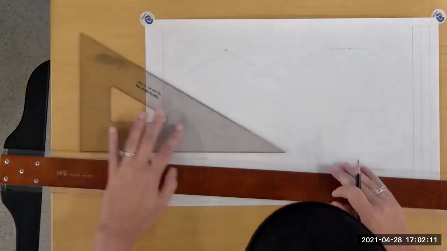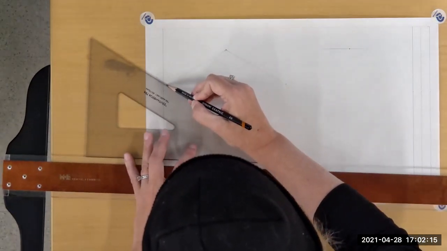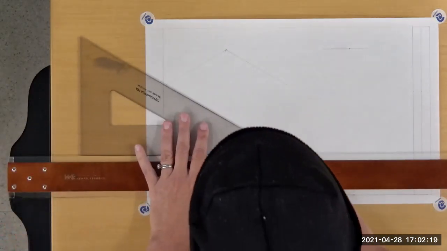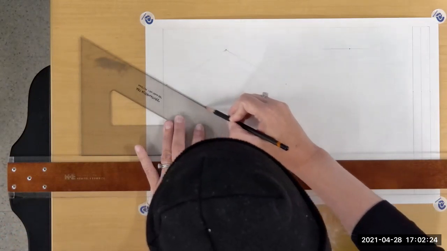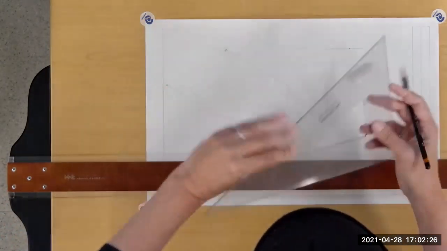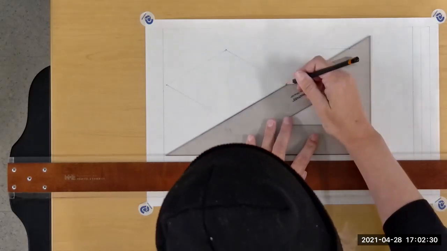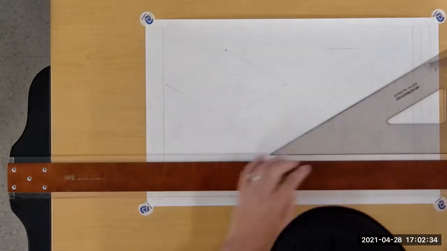And I can do the same thing as long as I'm careful, and I have my T-square nice and square. I can draw in my next guidelines. Get another point.